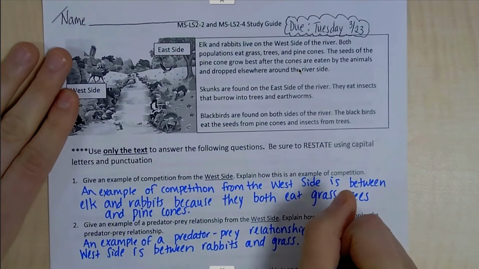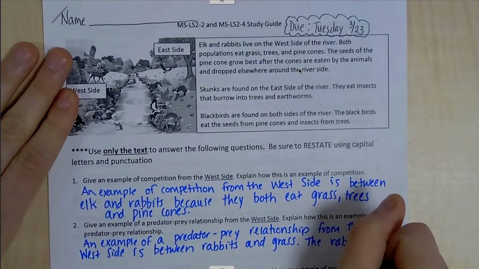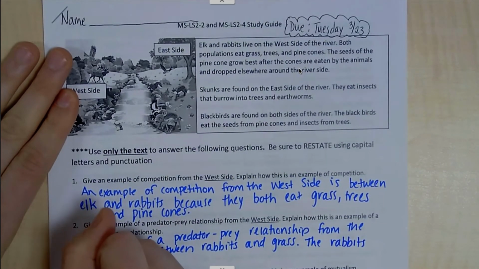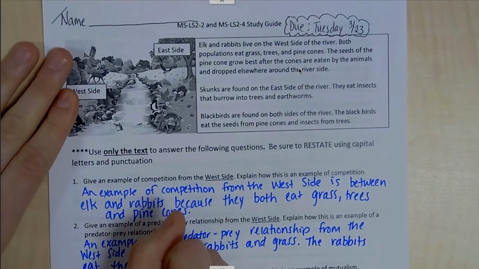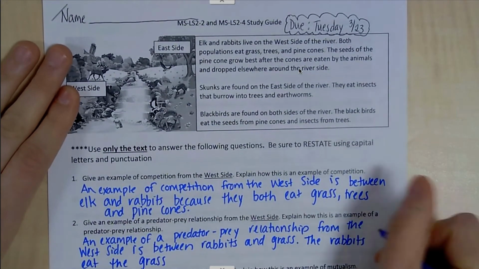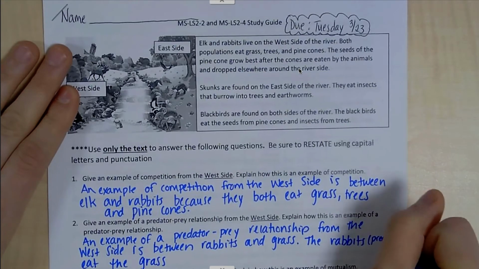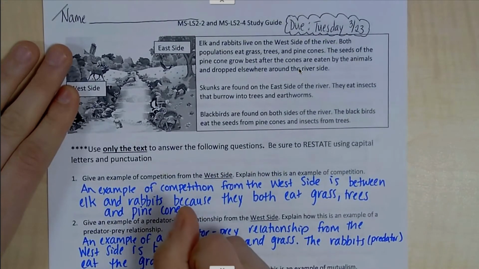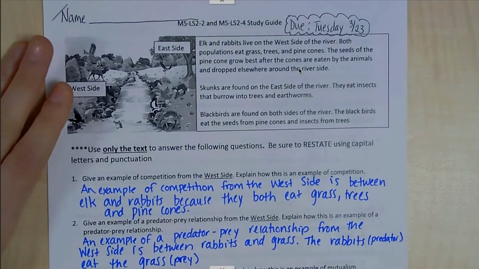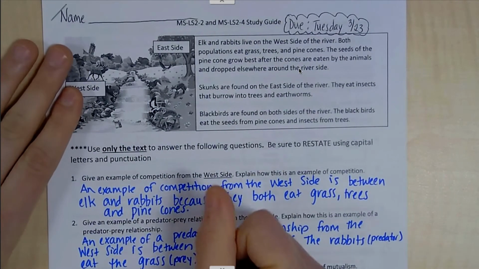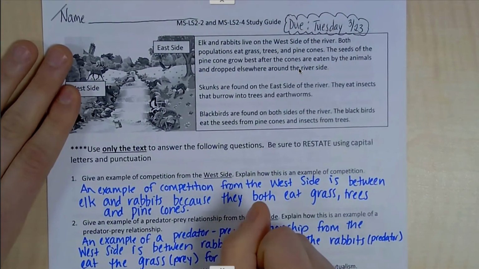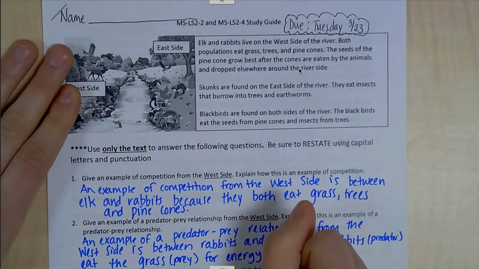So I could say the rabbits eat the grass, and I might even say rabbits, that would be our predator, and then grass is the prey. The rabbits eat the grass for energy or food.